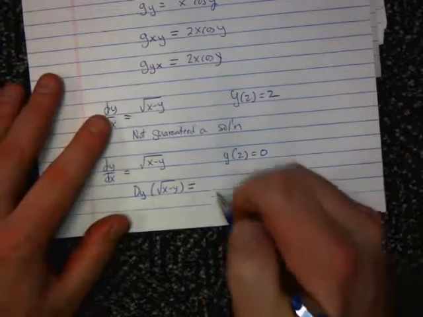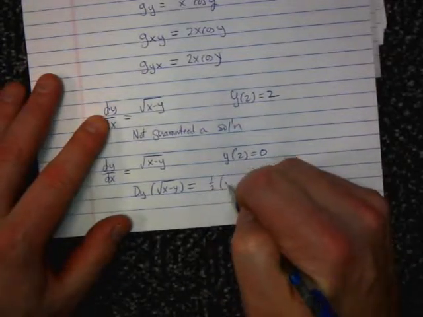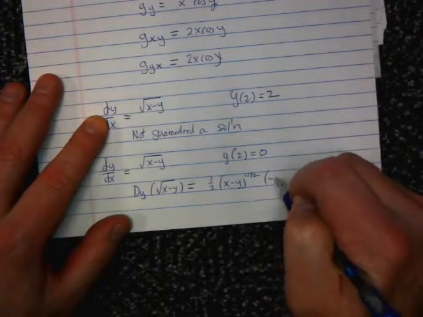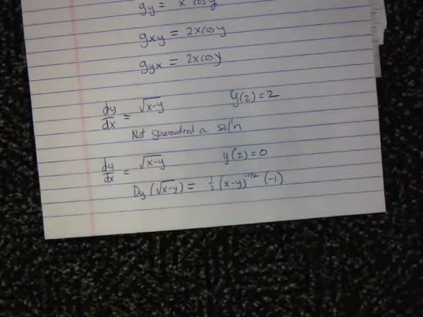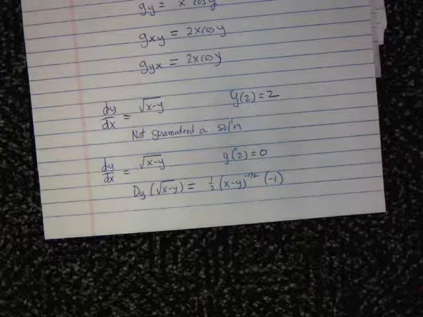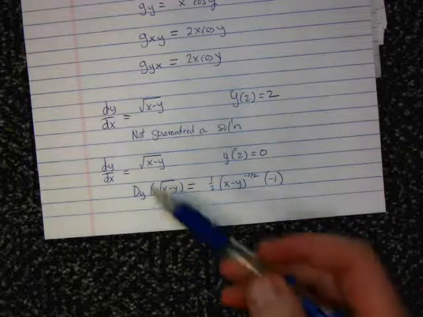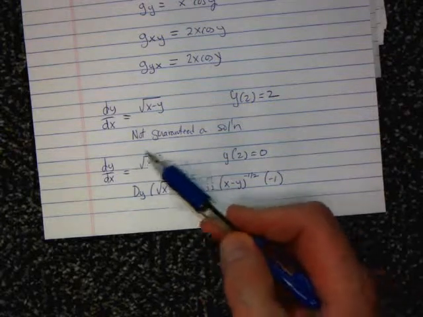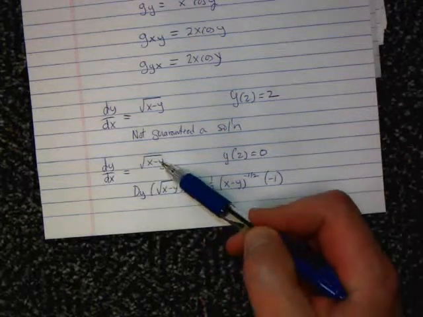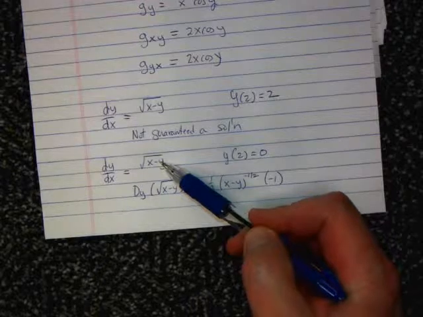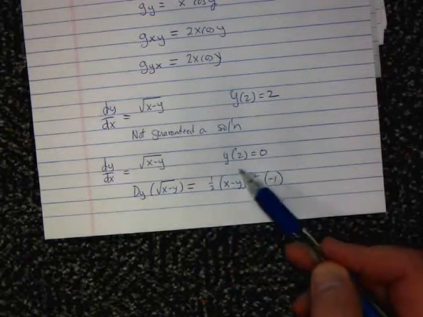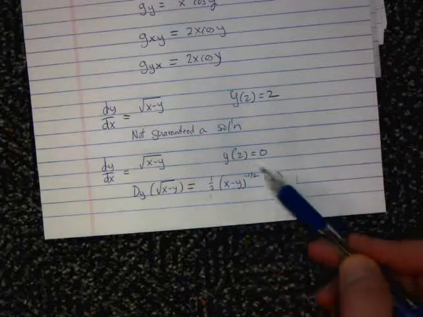Well, that's 1/2 times (x minus y) to the negative 1/2, times the derivative of the inside, which is negative 1. So this original function being continuous guaranteed us that we have an answer. If this derivative is also continuous, that's going to guarantee us that we only have one answer.